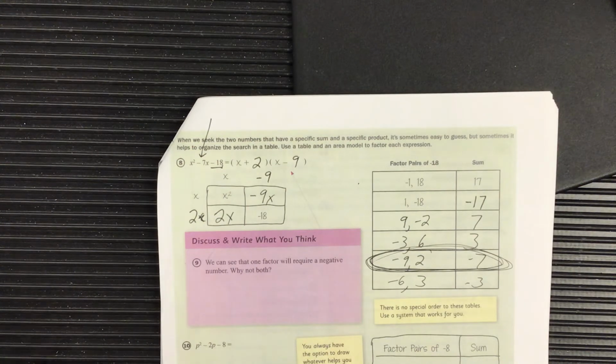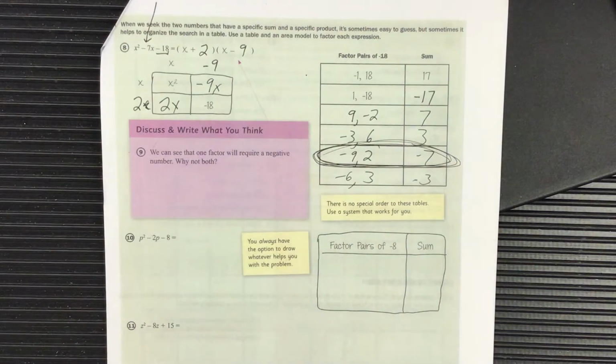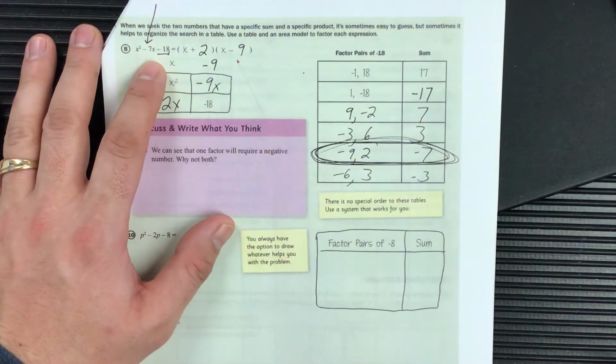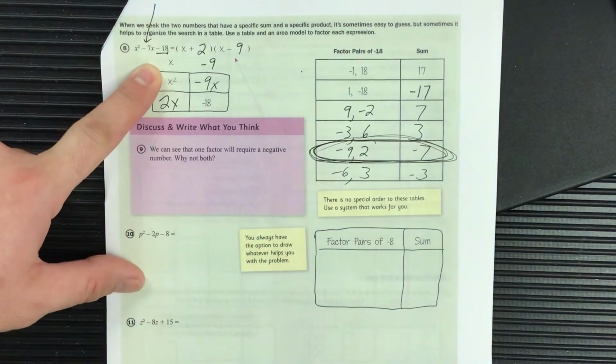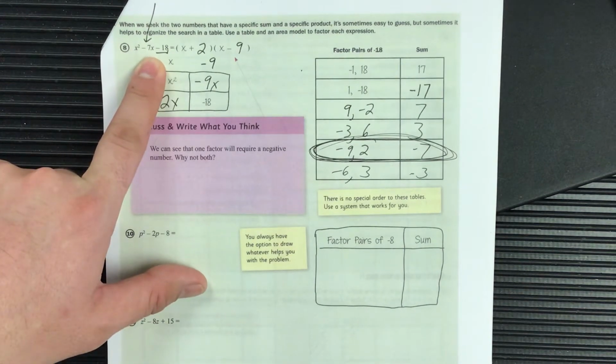Question number 9. We can see that one factor will require a negative number by looking at the equation. Why not both? How do I know they're both not negative? Because it's not positive. Which part of my original equation would have to be positive?